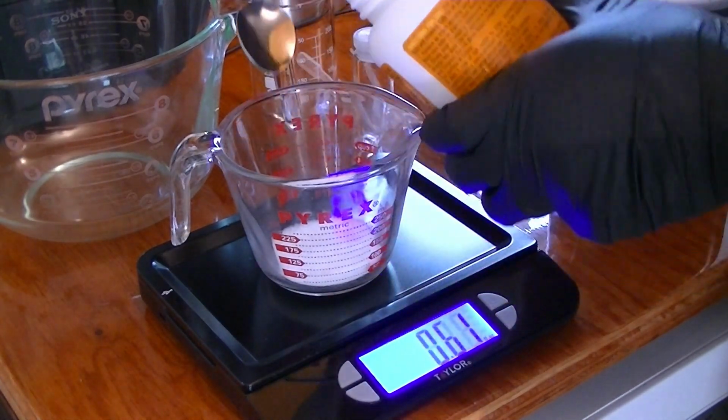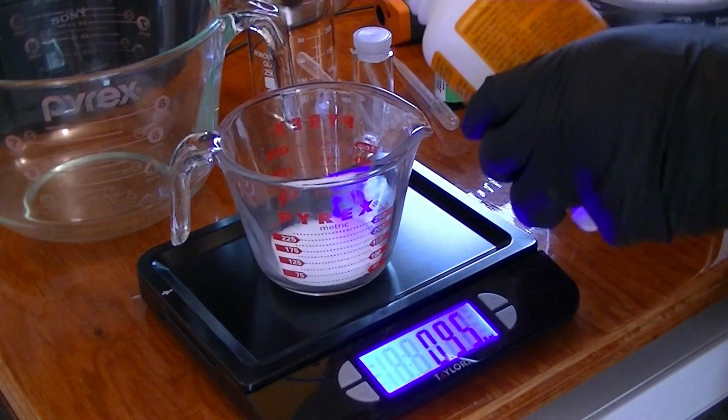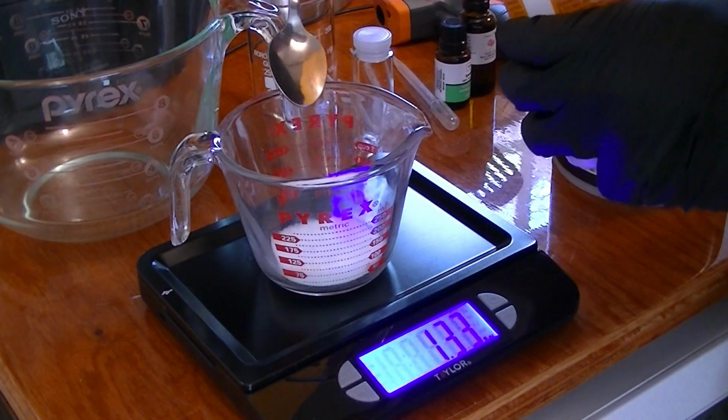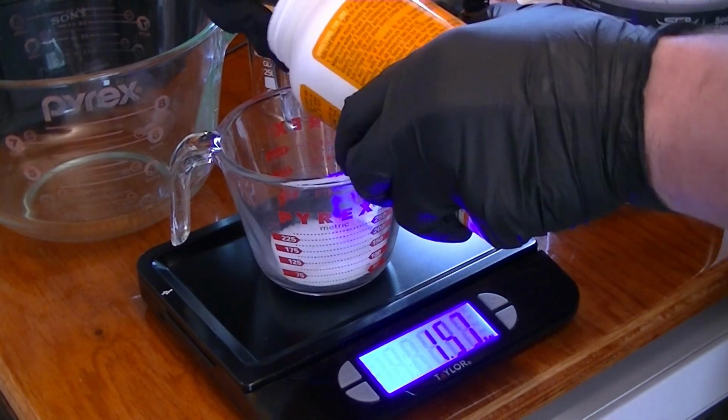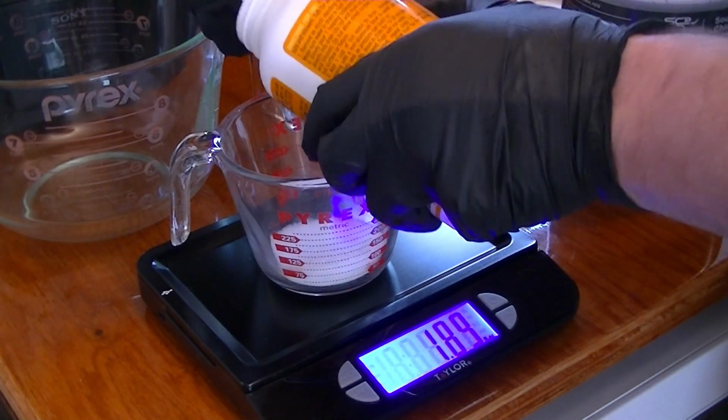And as warning again, this stuff is very caustic. It'll melt your skin. I don't know if you've ever seen the movie Fight Club, but when he pours the sodium hydroxide on the guy's hand, it melted his skin down to the bone. So just be careful.